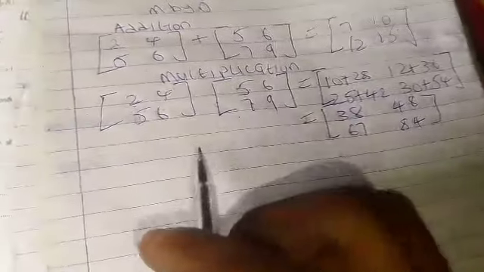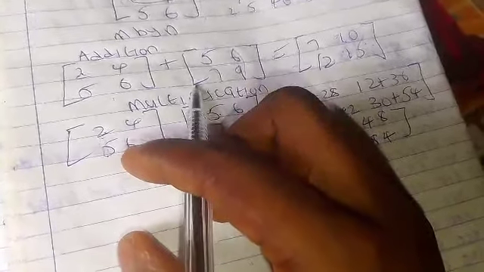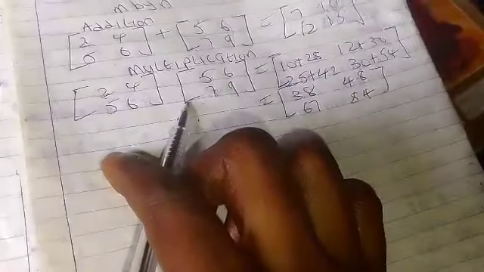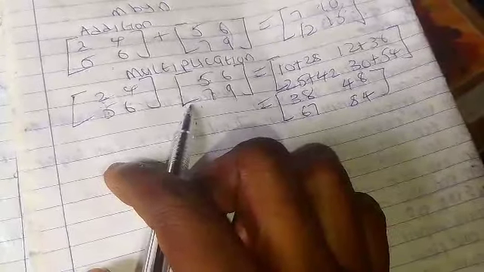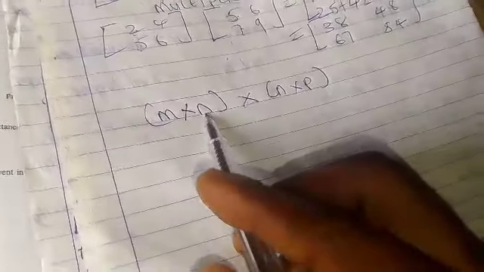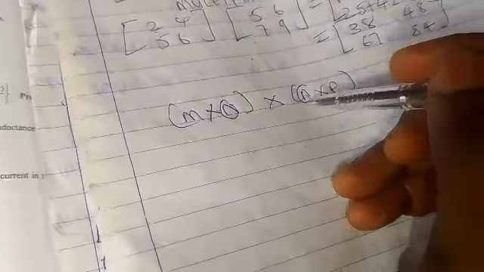So for you to multiply two matrices together, I've said for addition and subtraction, they must be of the same order. But for multiplication, the column of the first matrix must correspond to the row of the other matrix. This is what I mean. You can only multiply two matrices if they are in this form. You notice this one is m by n. That means for the first matrix, this is m by p. You notice that this one and this one correspond. If they correspond, you can multiply. Or if they don't correspond, you can't multiply.